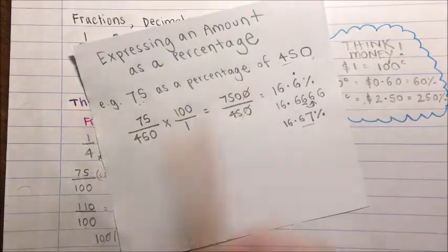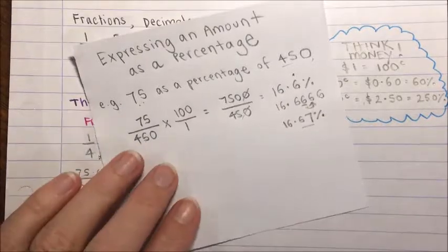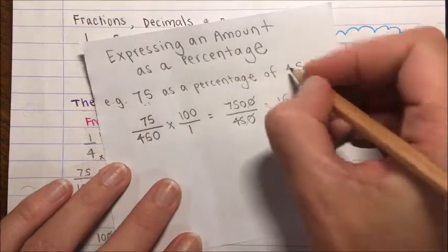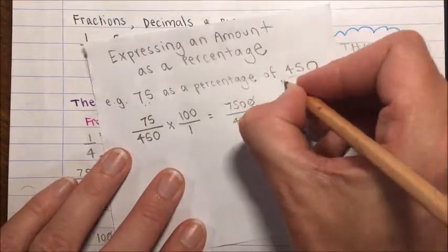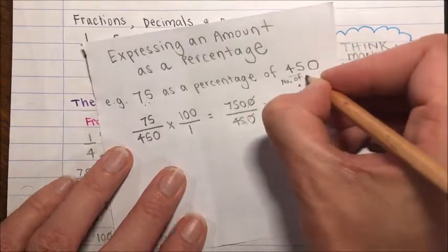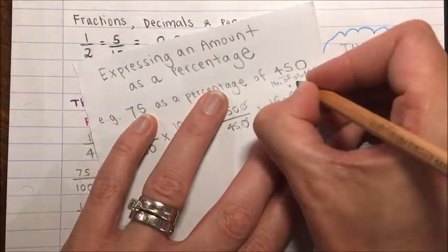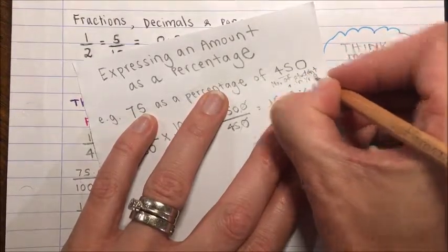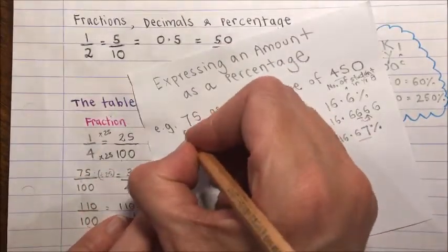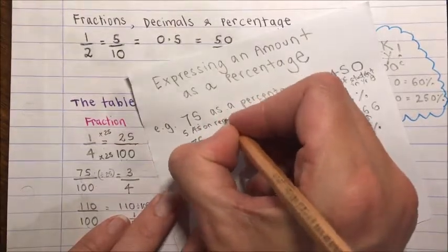Now let's have a little look. So 75 as a percentage of 450. That sounds a bit wacky, unless I said something like, so it becomes really useful in context. What if 450 is the number of students in year 8, and 75 of you got 5 A's on your report card.